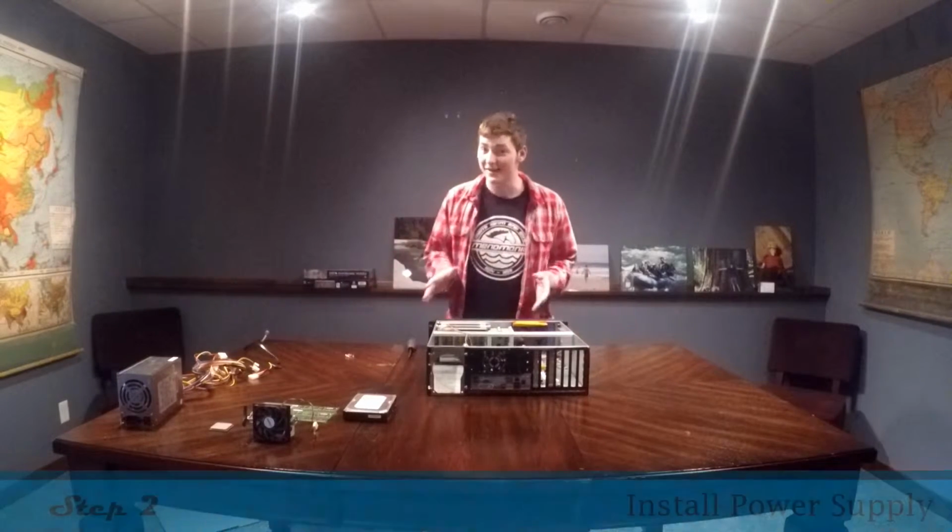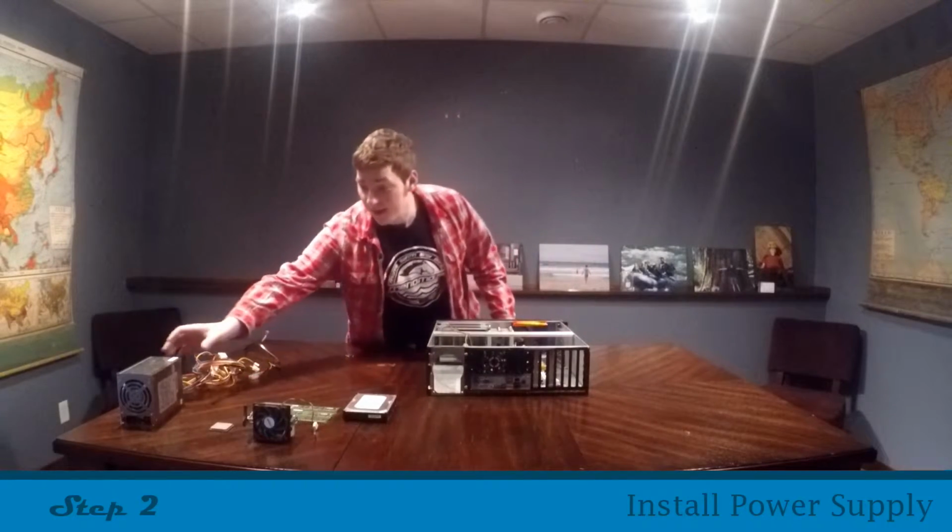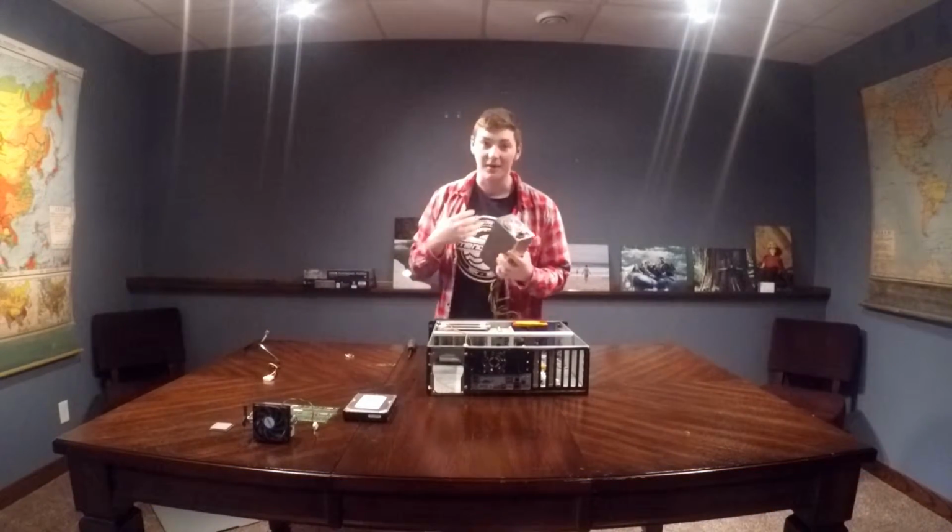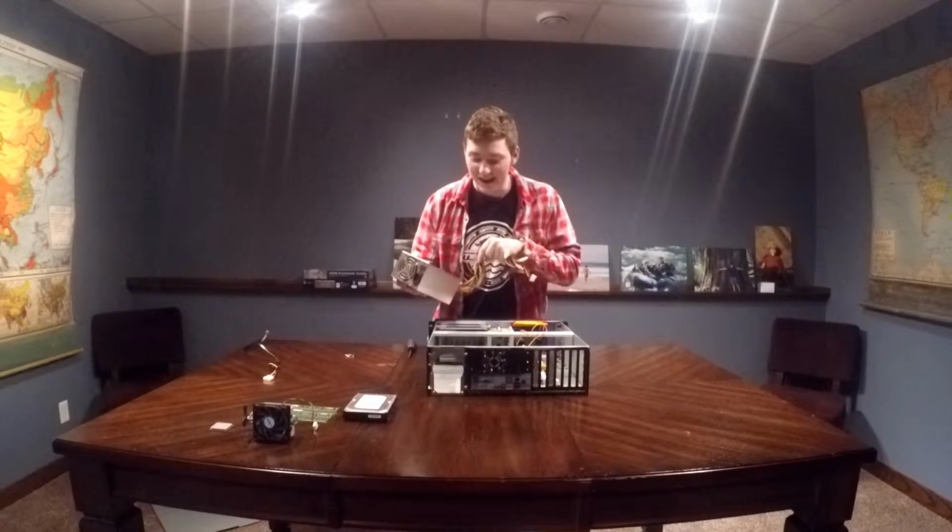All right, and the next thing you're going to have to do is install the power supply. So this is the most important part, in my opinion. It does power the whole thing. So if you have a bad one, it can destroy the whole system. So make sure you buy a good one for your computer. Like I said earlier, this is a power supply that we just sort of found. So not the most ideal of solutions, but for the purpose of this demonstration, it's perfect.